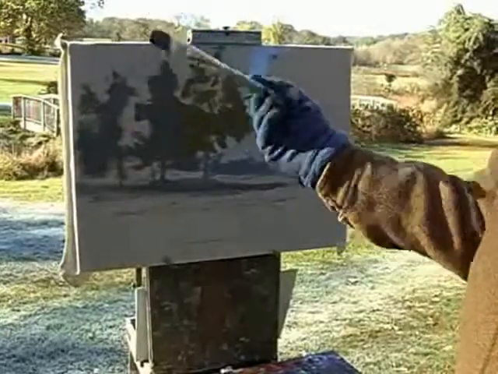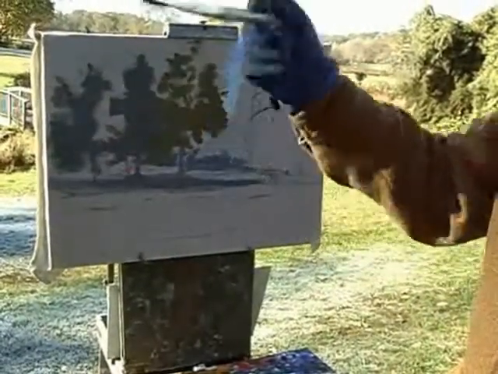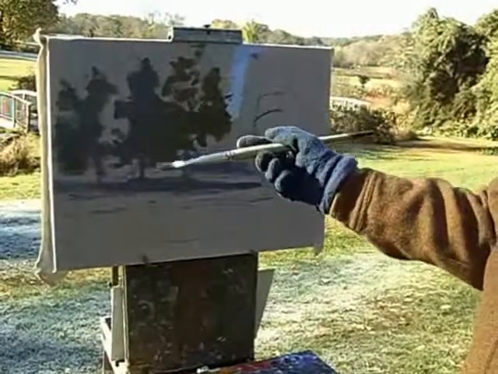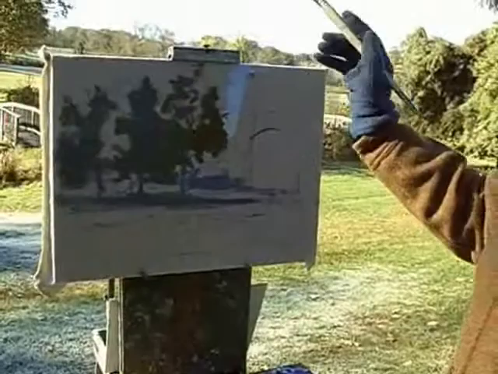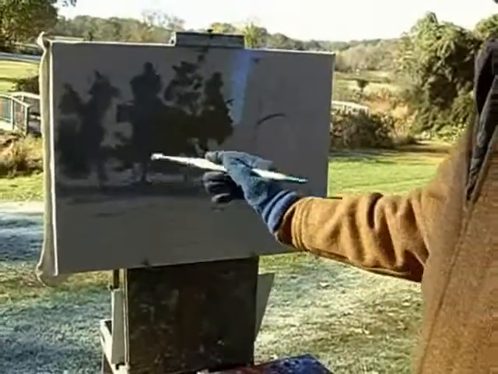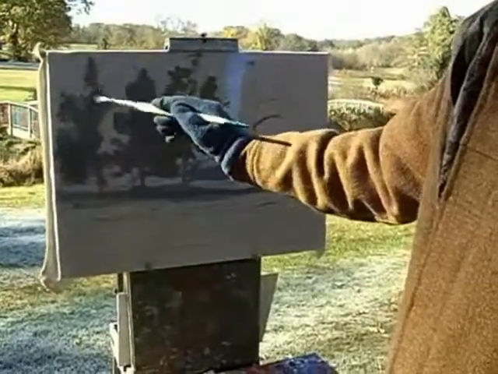But a big brush, I would say a number 12, at least in the early massing, eliminates all the details and so forth, and will enable you to get the large masses.